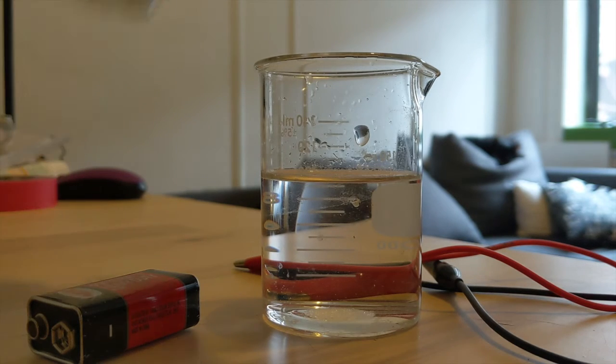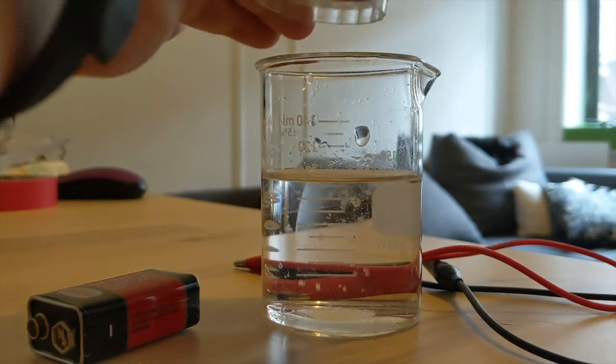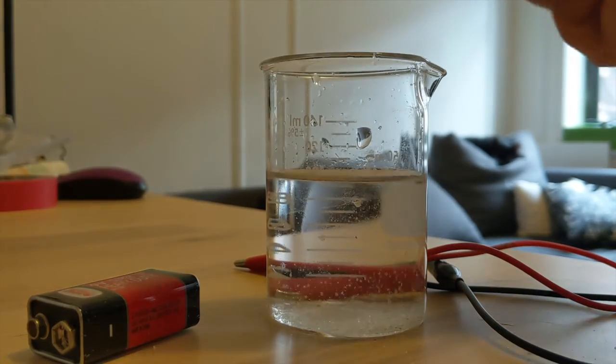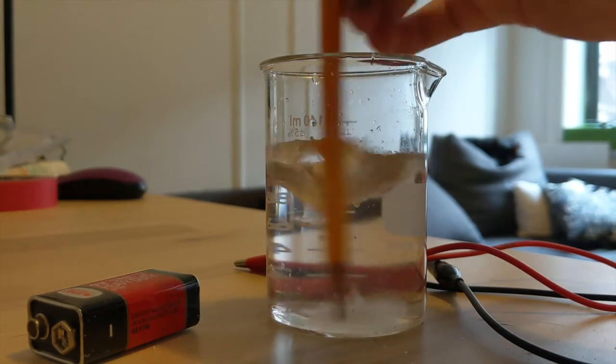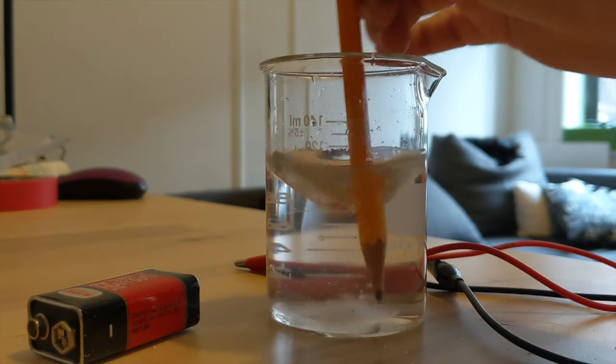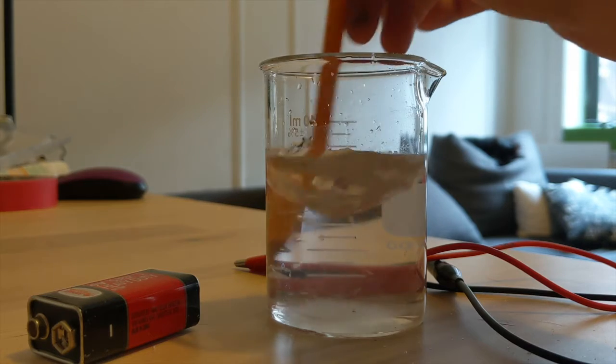All right, so the first thing you're going to do is take your beaker of water and add some salt, pretty generous, and stir it. You can just use one of your pencils. They're going to go in the water anyways. And you want to try and get as much of the salt dissolved.